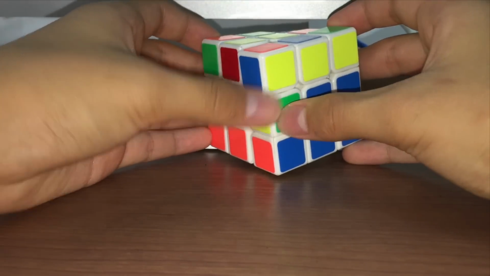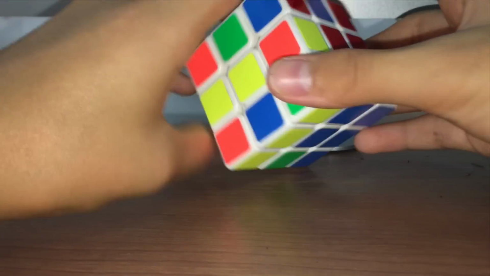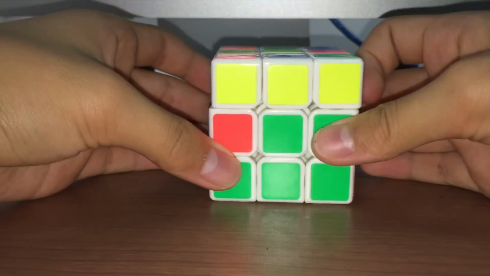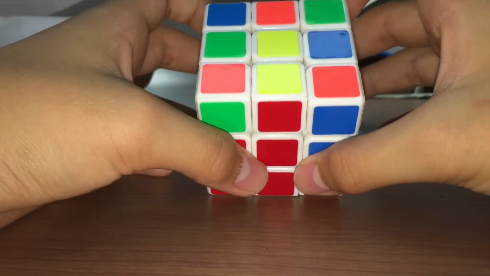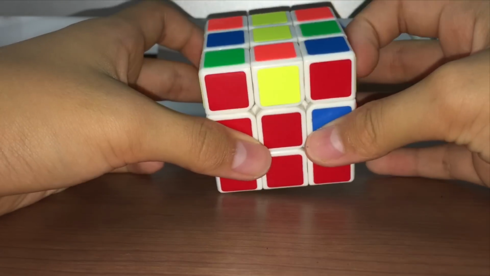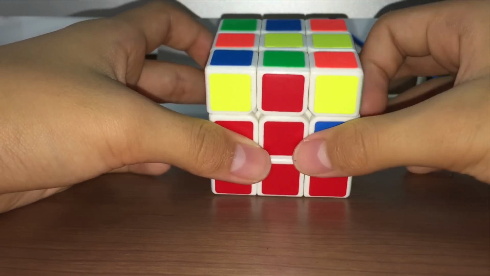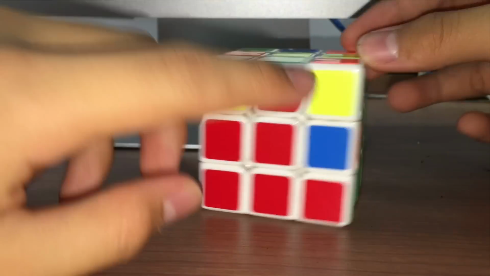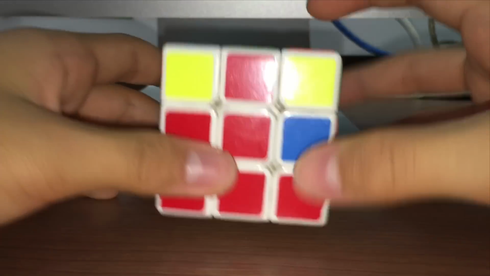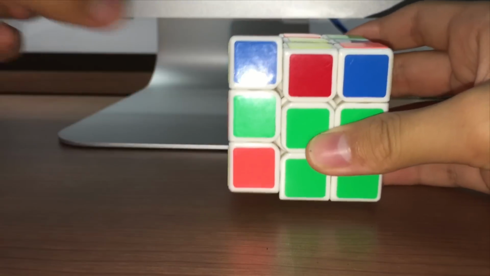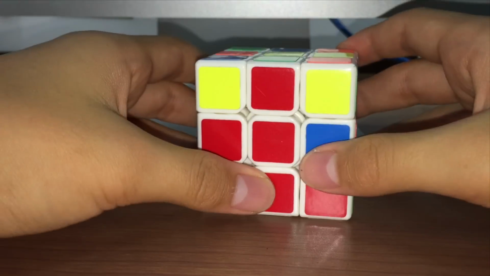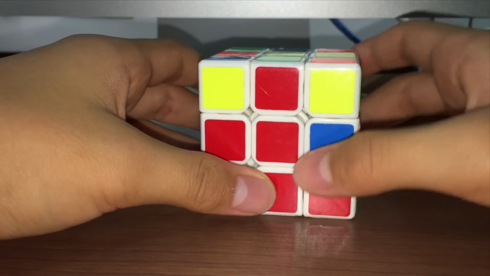I have brought the yellow-green edge piece into the slot, and the red-green edge piece is now over here. Once again, I rotate the top until it is matched. No, this is not the one. It matches the centerpiece, but it's not the red-green edge piece. Yes, this is the one. Red-green. The green centerpiece is on my right. I have to move it to my right. So I use the algorithm that I taught you just now to bring it into this slot.